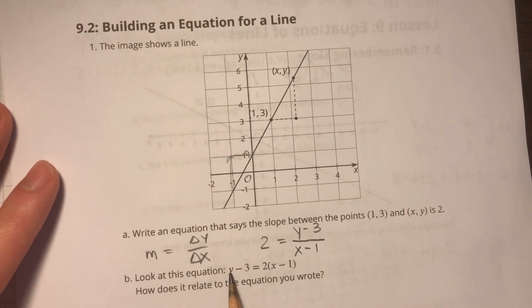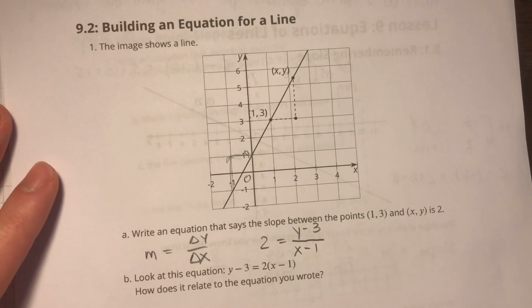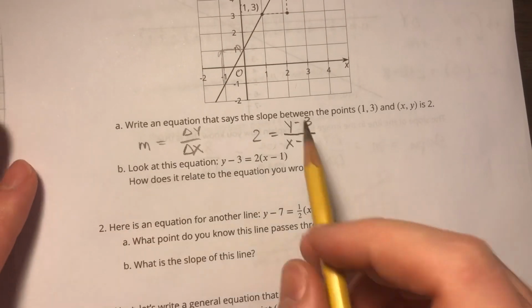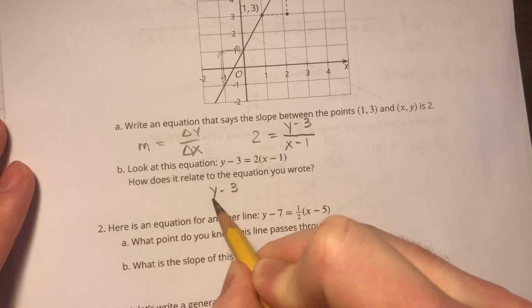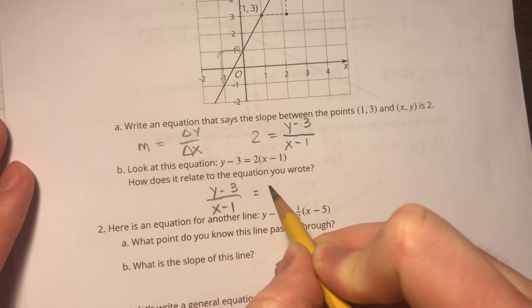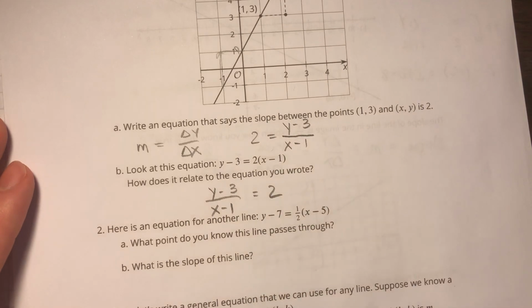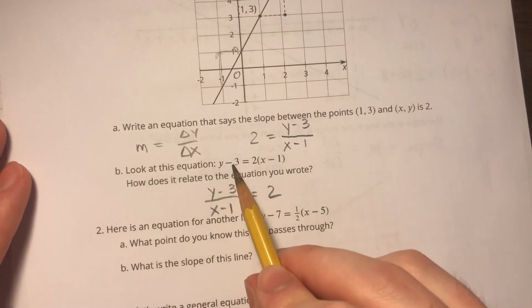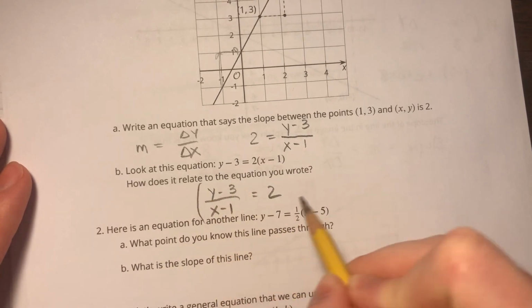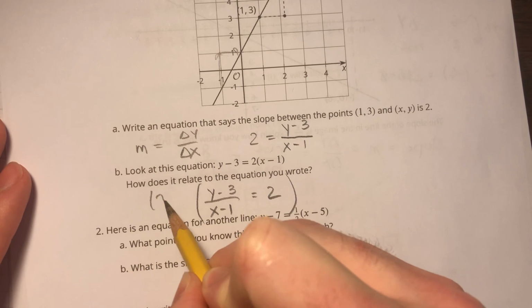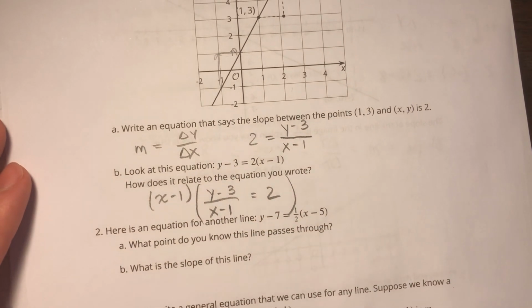Look at this equation, y minus 3 equals 2 times (x minus 1). How does it relate to the equation you wrote? Well, since it's an equal sign, it doesn't matter which side everything's on, so I can write it as (y minus 3) over (x minus 1) equals 2. Those are the same equation. If I want to get y minus 3 alone like I have here, I have to get rid of this denominator. So I'm going to multiply my entire equation by x minus 1.